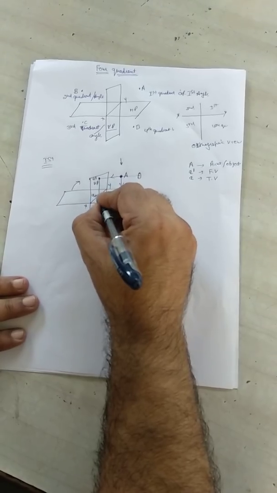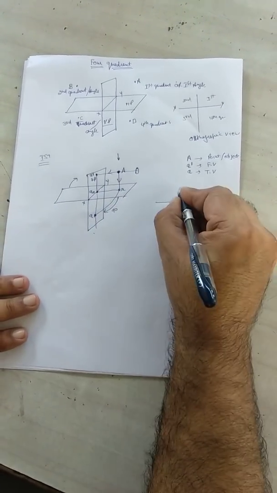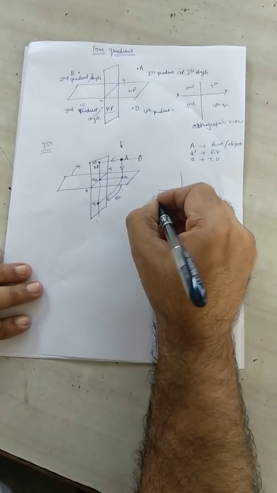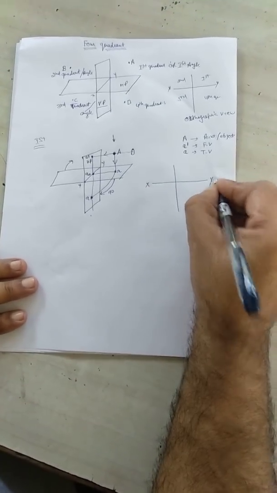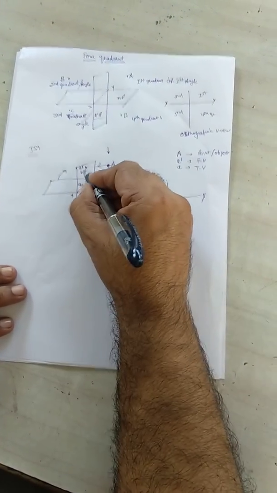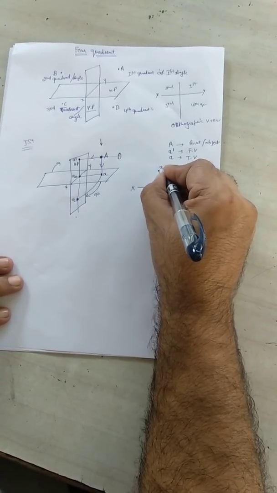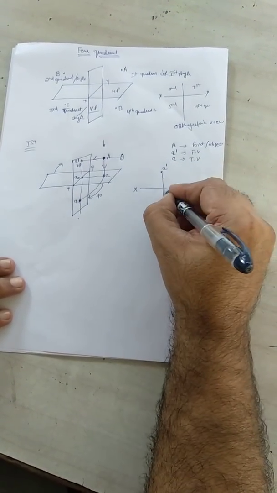So this is the pictorial view. Again I will draw the orthographic view. This is your reference line. How far point A is from this reference line, I will directly place from the reference line.